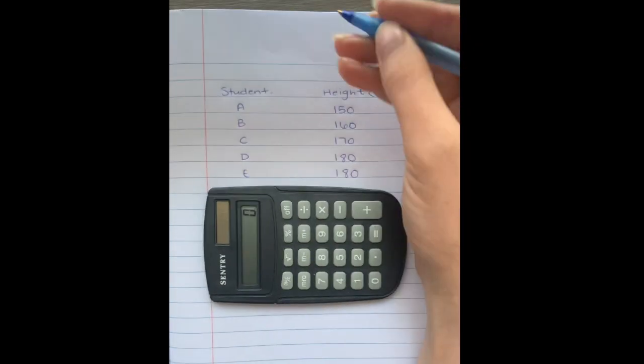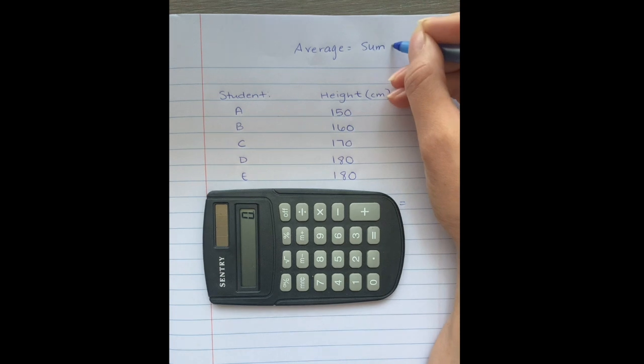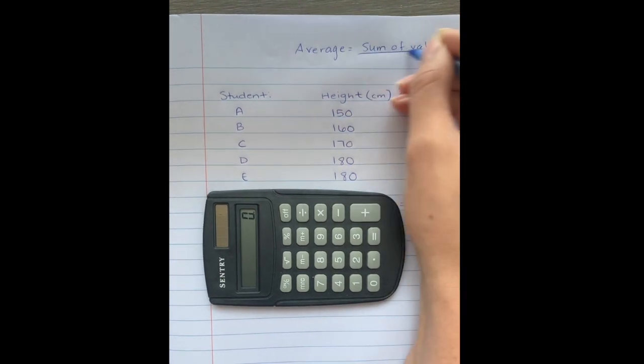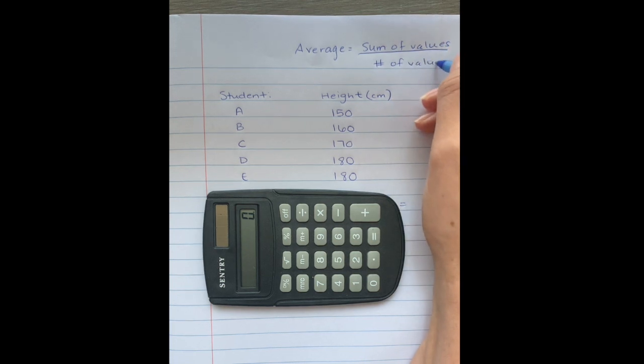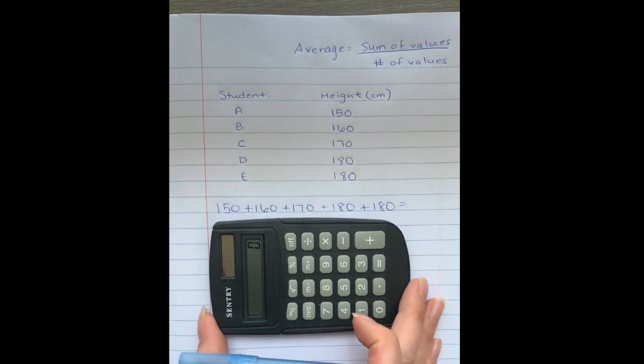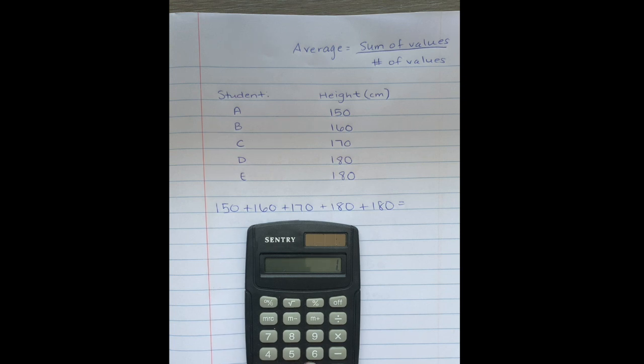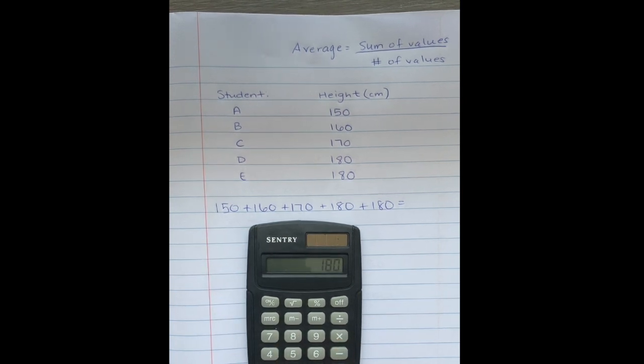So we know that to calculate an average, we need to know the sum of the values and divide it by the number of values in the set. So the first thing we want to find out is the sum of the values. In this case, the values are the height of the students. So to find the sum, you simply take all of the students' heights and add them together. So in our case, that will look like 150 plus 160 plus 170 plus 180 plus 180, which gives me a total or a sum of 840.